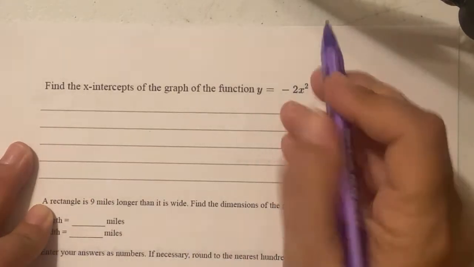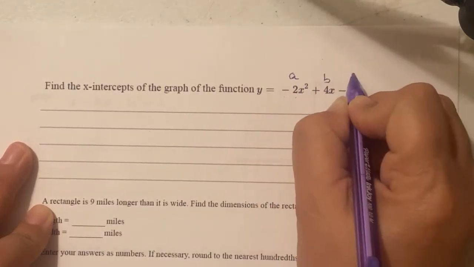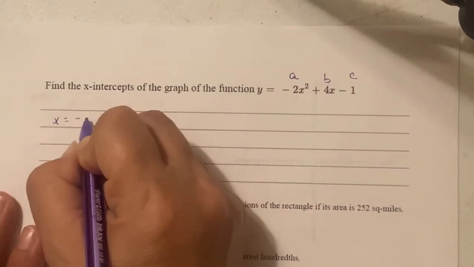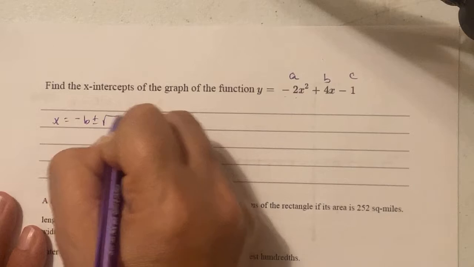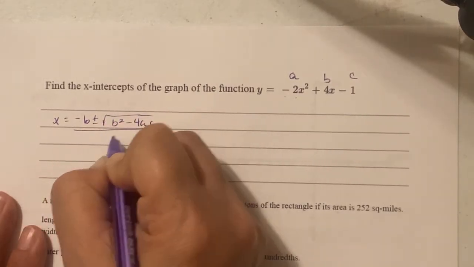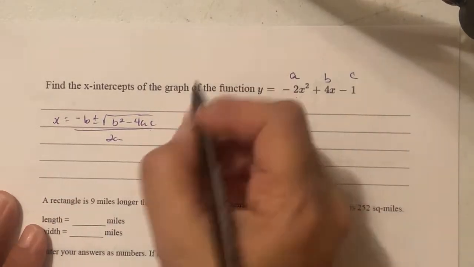So we're going to identify our A, B, and C. Negative 2 represents A, positive 4 is B, and negative 1 is C. So we have negative B plus and minus radical B squared minus 4AC. You don't have to keep writing the formula down, I just do it for something to reference.